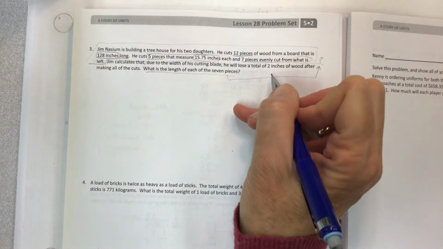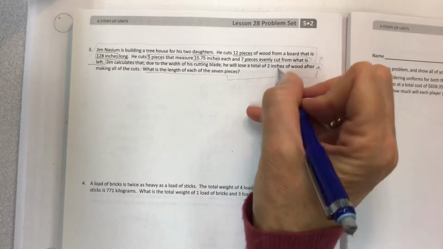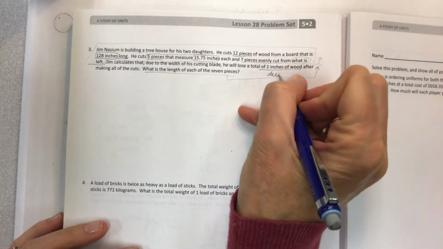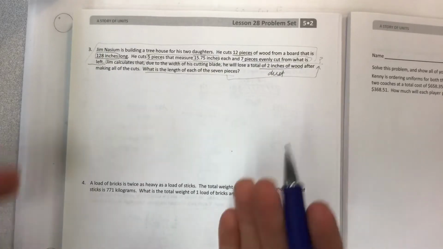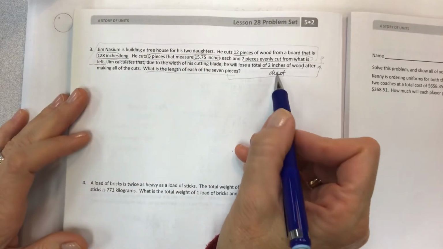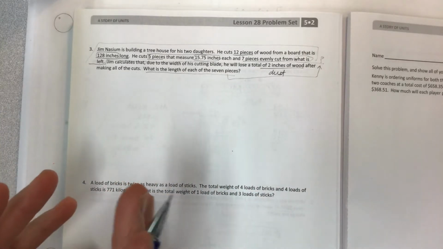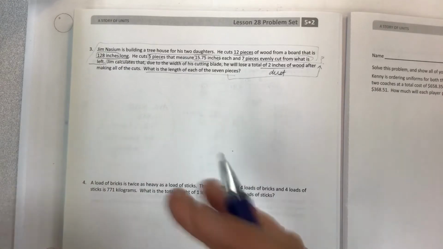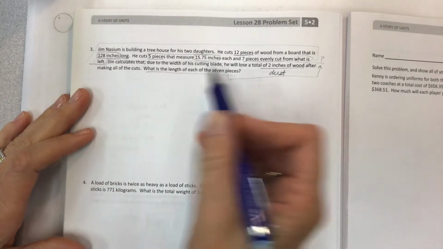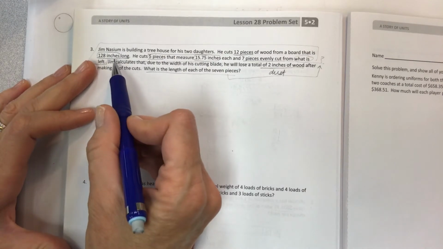But here is another bit of information that we have to start with. We have to start by talking about the 2 inches of wood that's going to become sawdust. If you've ever seen somebody cutting wood with a circular blade, there are wood bits flying everywhere. So you can't count on those little bits to be in your final pieces because it's shaving them off. So he's calculating about 2 inches right from the beginning. And this is important because it's going to impact our step 1.